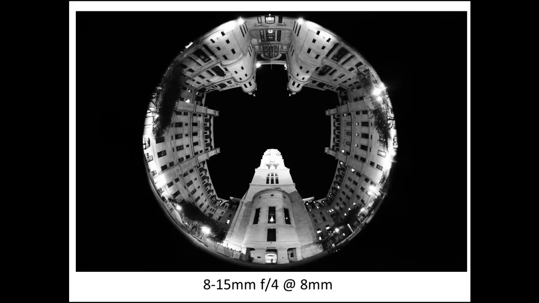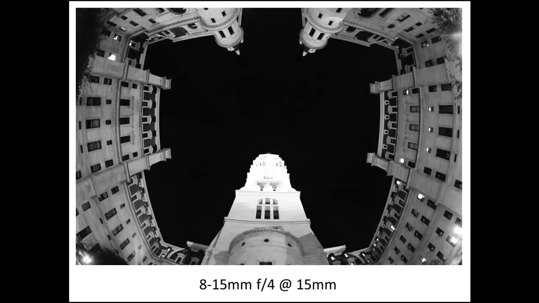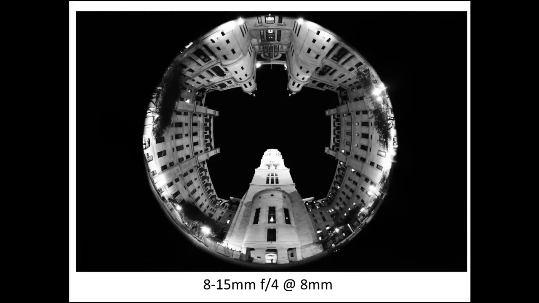You can actually see it's a 180-degree angle of view. You can actually see someone standing down there at the bottom. And if you look up at the top, you can see almost more on the other side. So this lens is showing practically everything. And again, this is the 8 millimeter, and this is the 15 millimeter angle of view. It's distorted, but not as much as the full fisheye effect.